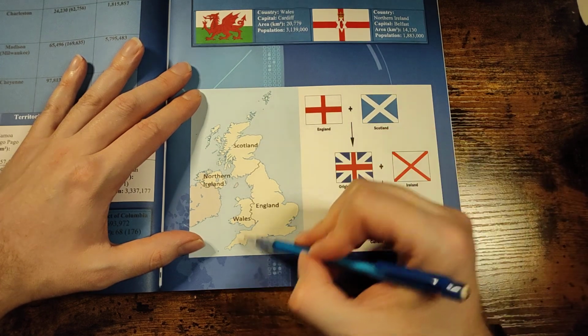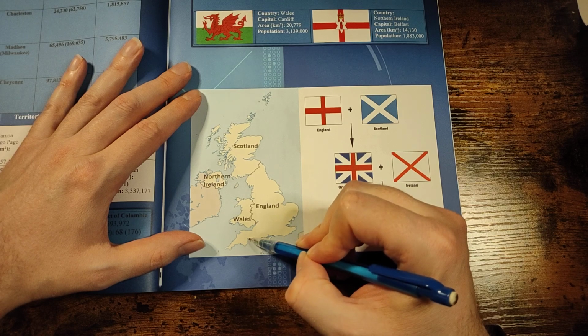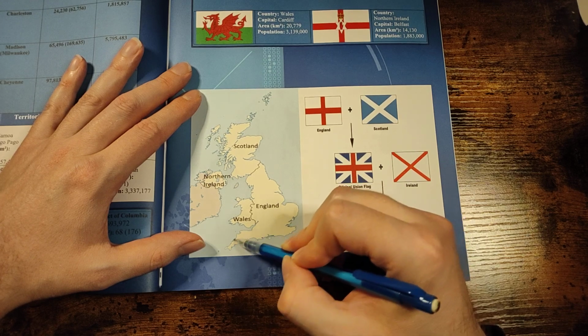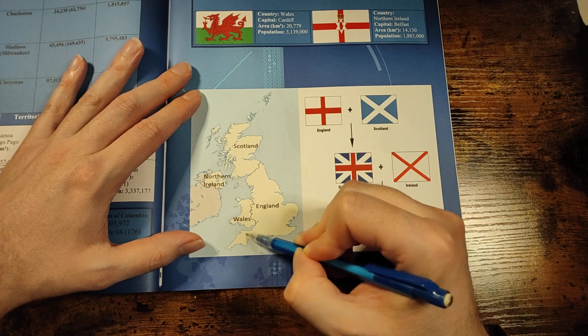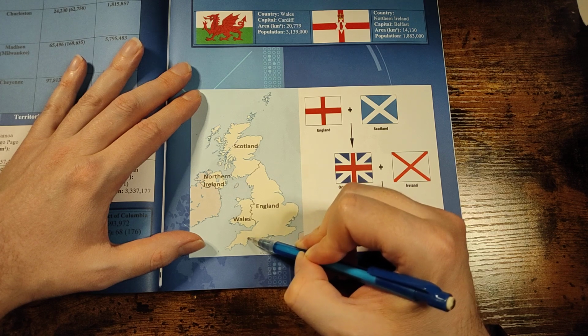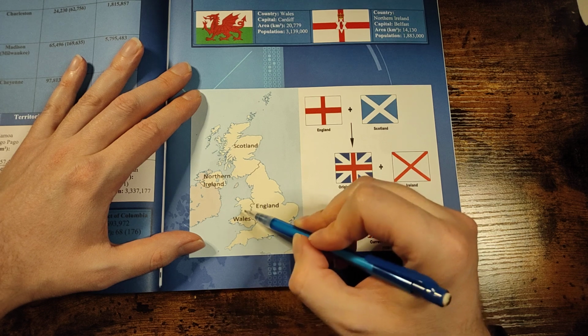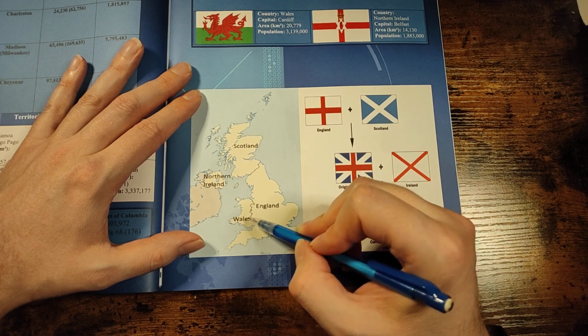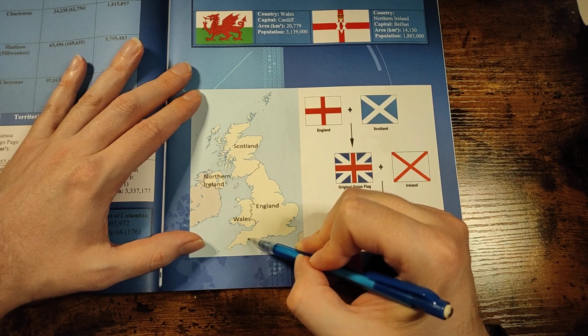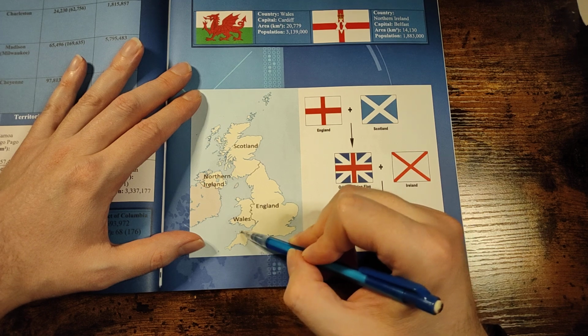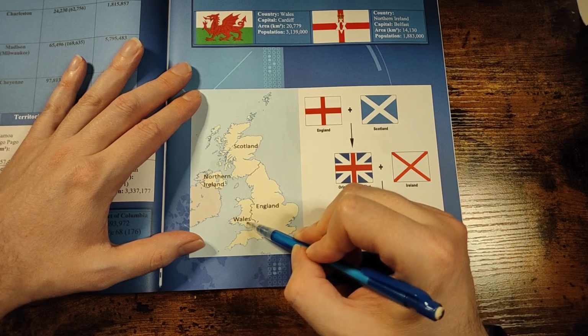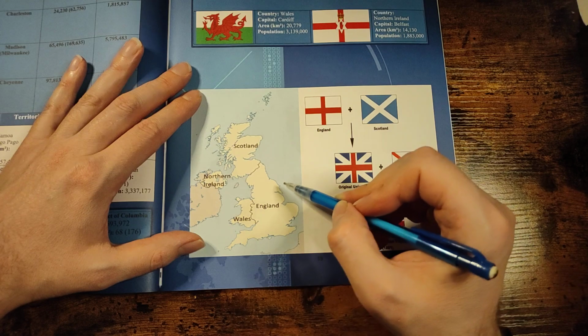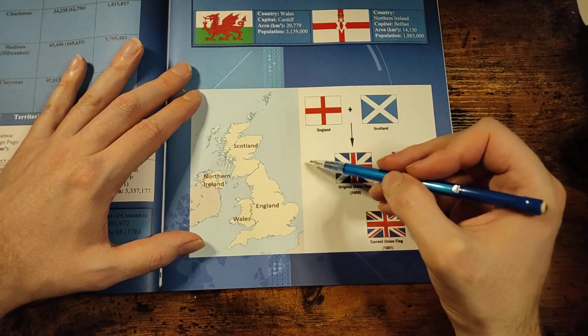It should also be noted that Cornwall is down the bottom, and Cornwall is a county of England, but it has rich Celtic heritage. It had, and is being revived, a language which is the sister language of Welsh. So, a very quick history lesson.